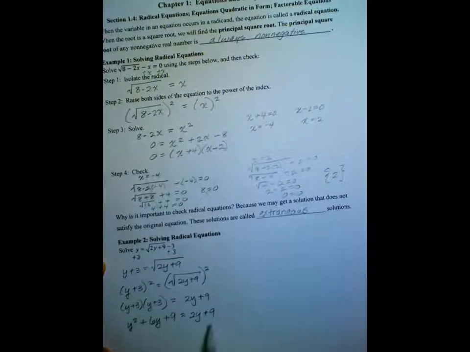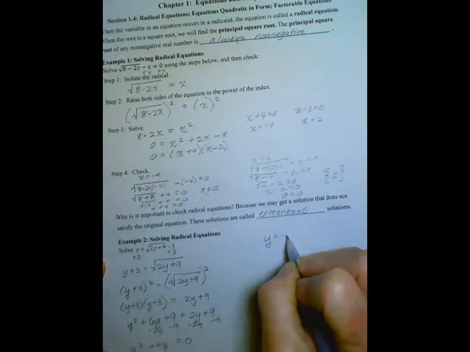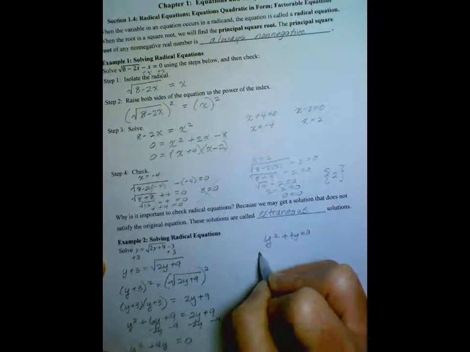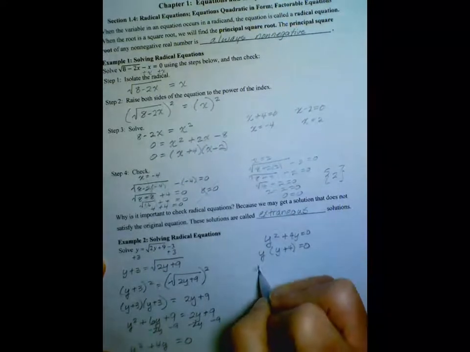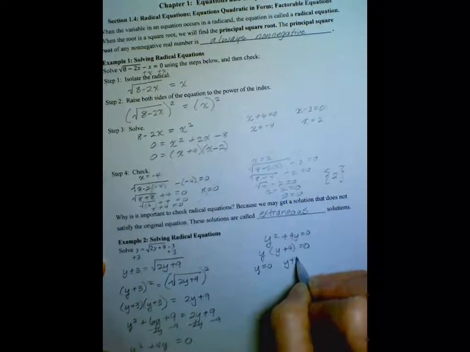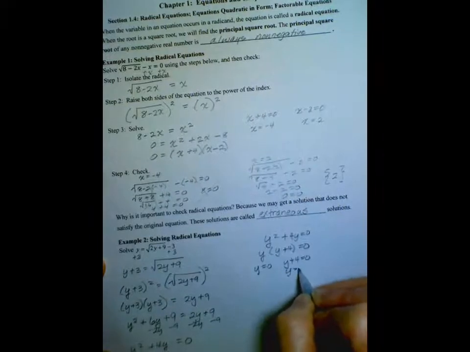Okay, so again we have a quadratic. I want this to be equal to 0, so I can either factor or use the quadratic formula. So I'll subtract 2y, and I'm going to subtract 9, and I get what? Y squared plus 4y equals 0, right? The 9 cancels. So we've got y squared plus 4y equals 0. I'm going to factor a y out: y times y plus 4. So y equals 0 or y plus 4 equals 0, and y equals negative 4.